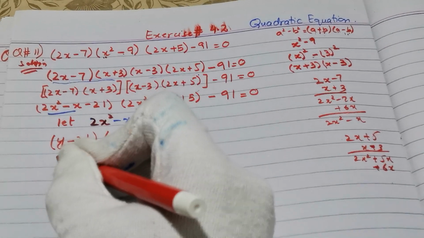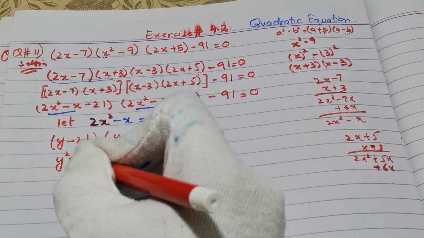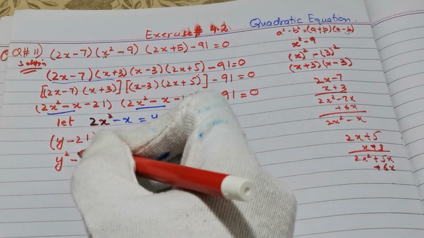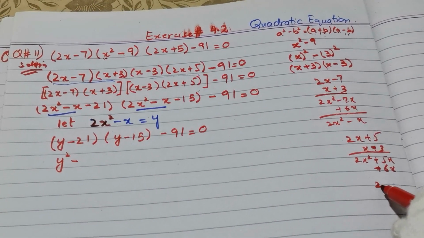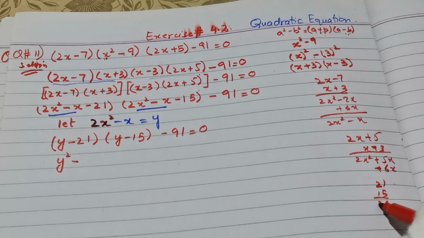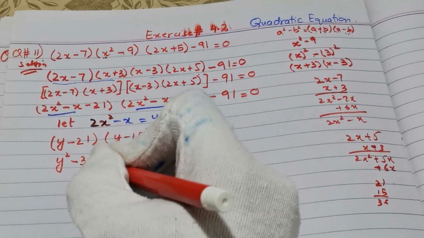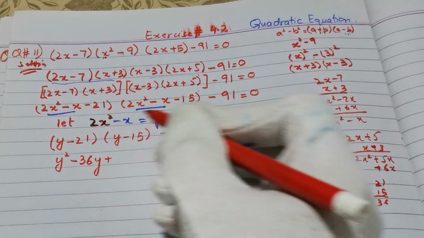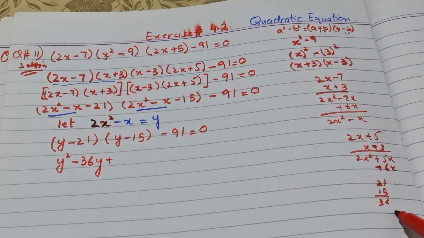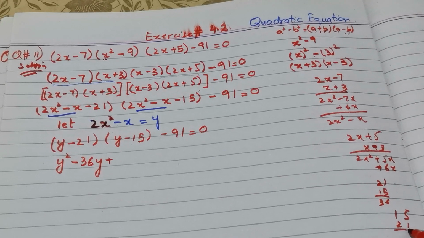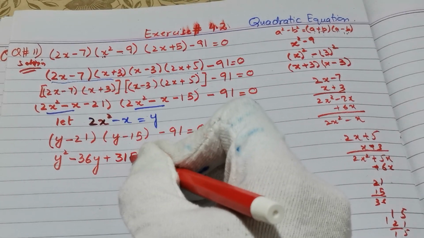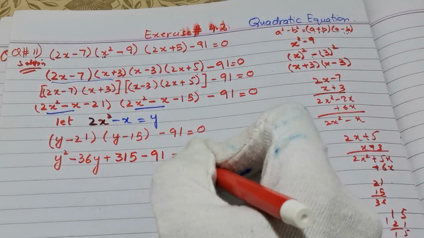If we multiply, what will we get? y square minus (15 plus 21), what will we get? 36, so minus 36y, plus 15 times 21, 315, minus 91 equal to 0.